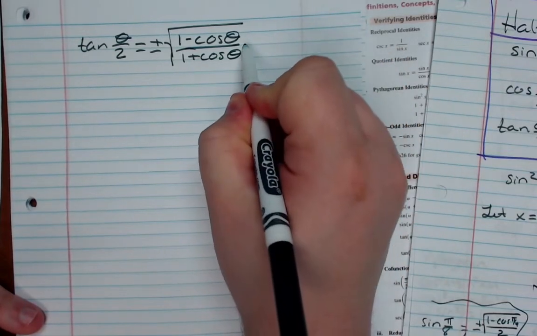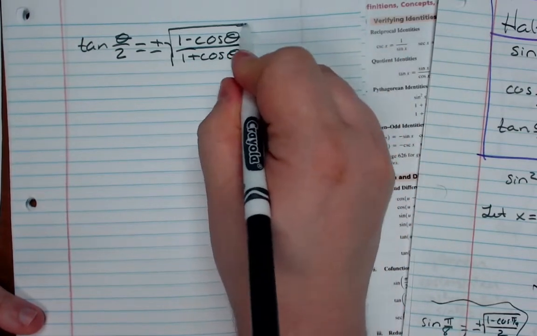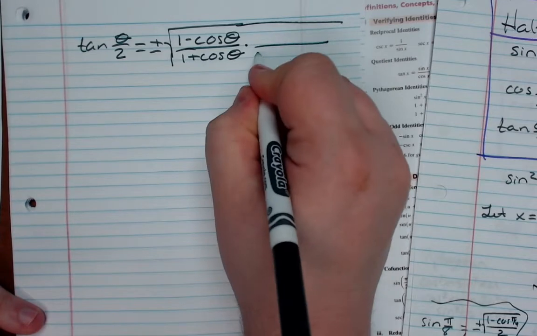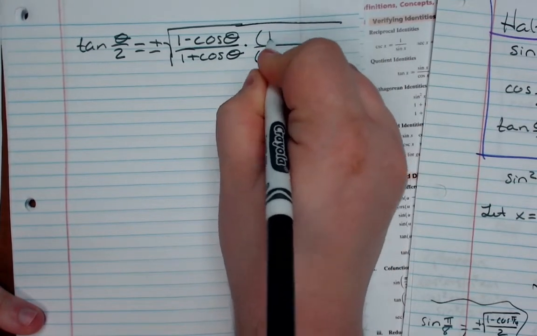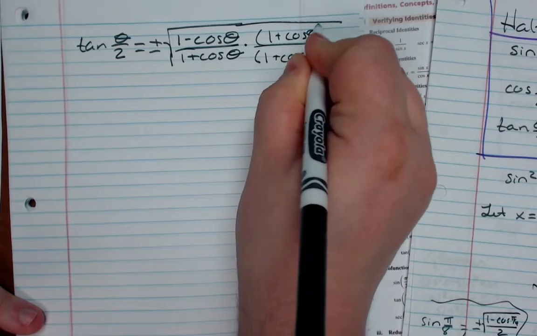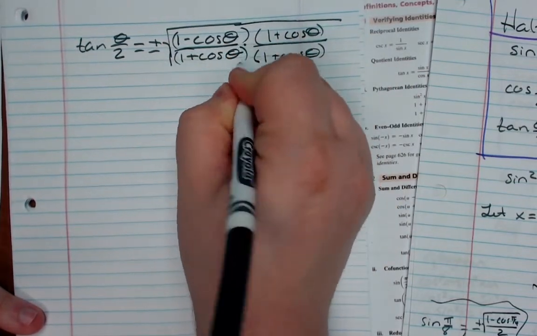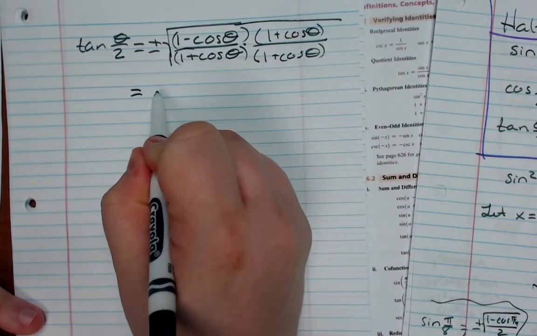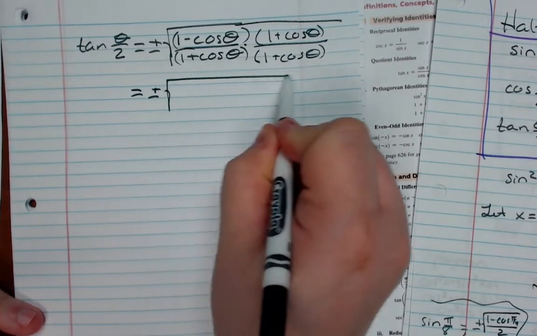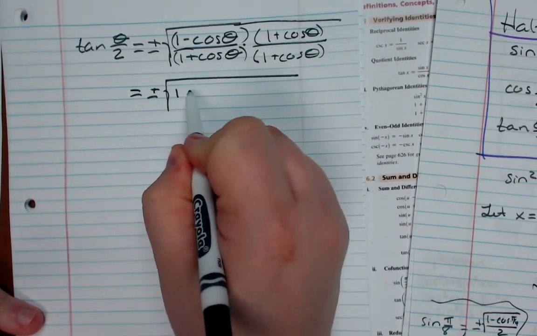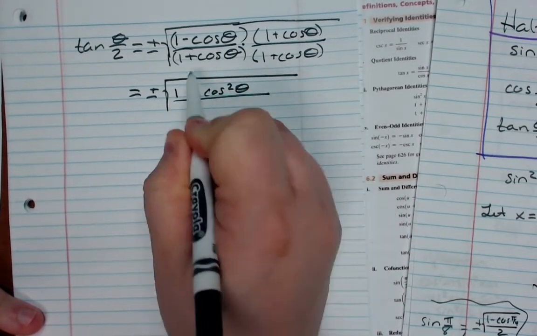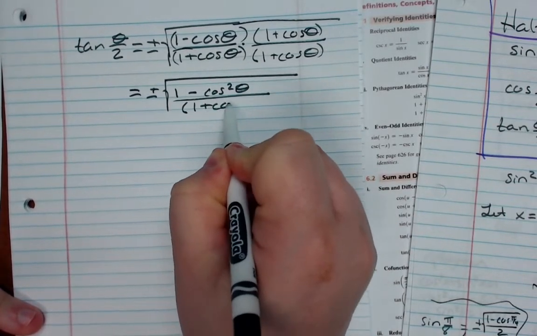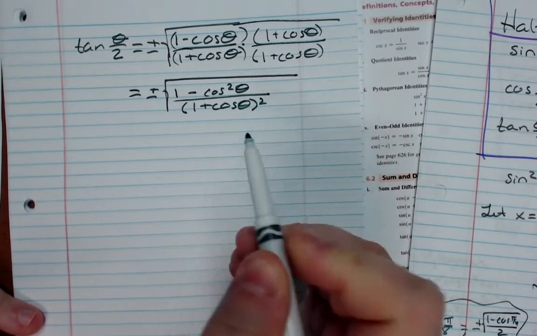So if I multiply the top and the bottom within that square root by 1 plus cos theta, here we get plus or minus the square root of 1 minus cosine squared theta all over 1 plus cos theta squared.